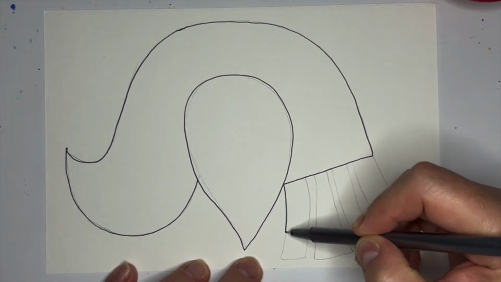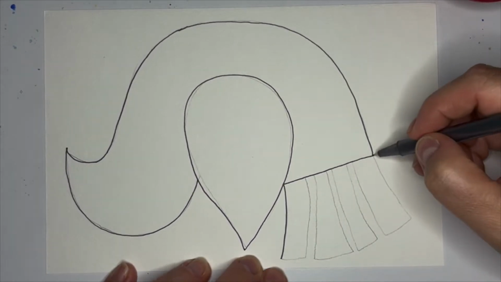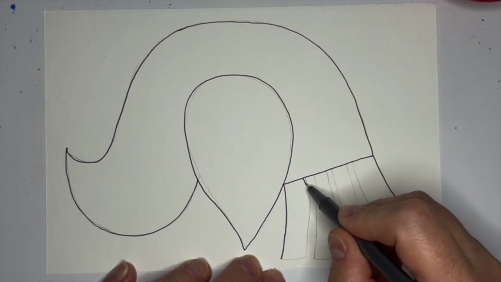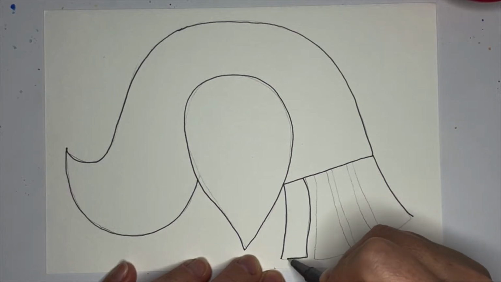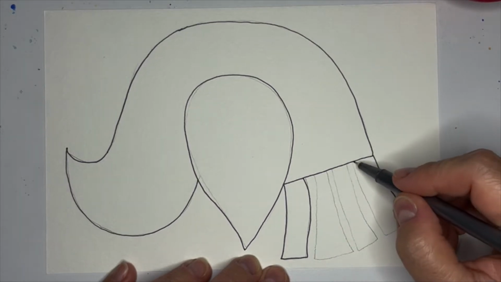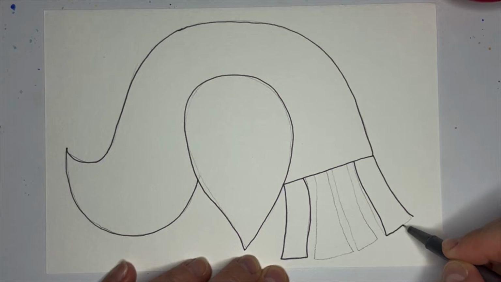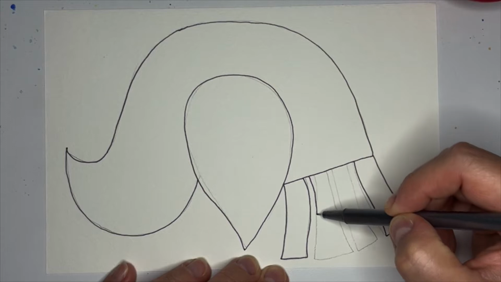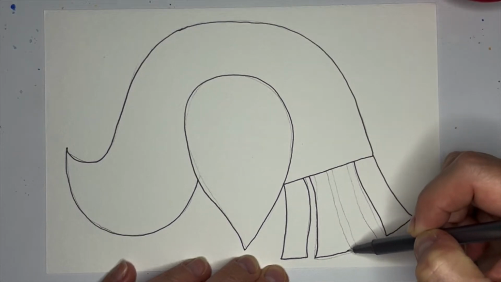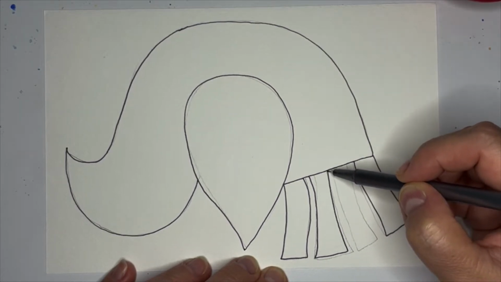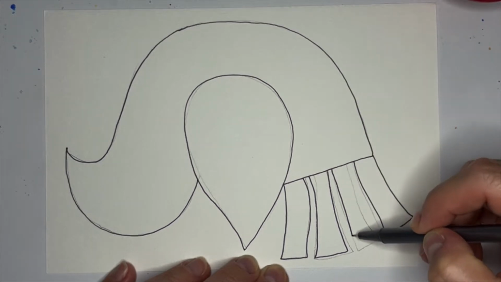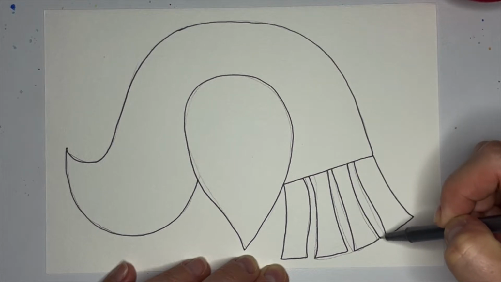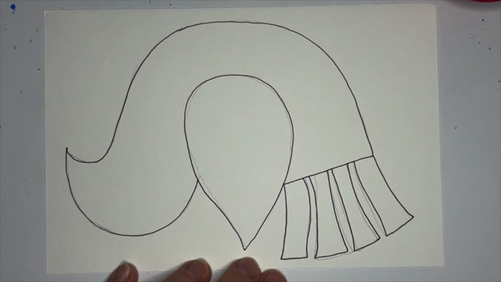And for these tail feathers, I'm going to come out from the tail and flare out just a little bit. And then I'll connect that one. So there's 1, 2, and then we've got room for a couple more in here. So you can fit them however it works best for you. We are just making these long, it's like a rectangle, but it flares out at the bottom just a little bit.